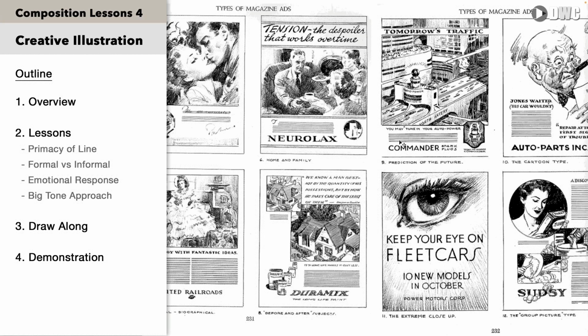Now, this book is much more than a composition book. Some consider it to be Loomis's best work, sort of his grand opus. So it has drawing, it has value, it has even color. But today we're going to touch on the composition side of the book. And we're going to start by taking an overview of some of the topics in the book and some of the highlights about Loomis in the book. I'm going to go into some lessons that I learned from the book.